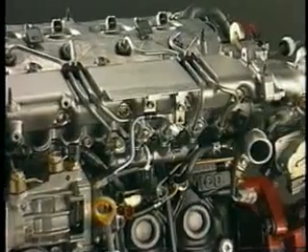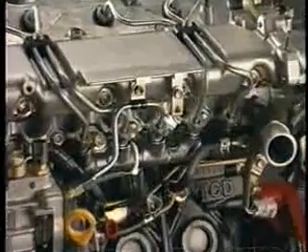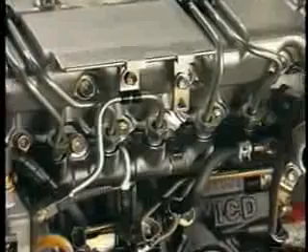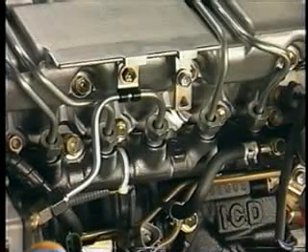Furthermore, because this system accumulates constant fuel pressure in the rail, it does not create sudden pressure rises and offers the advantage of quieter operation.